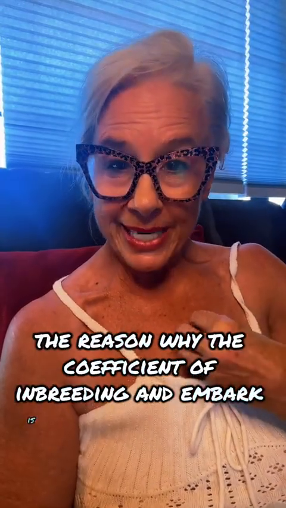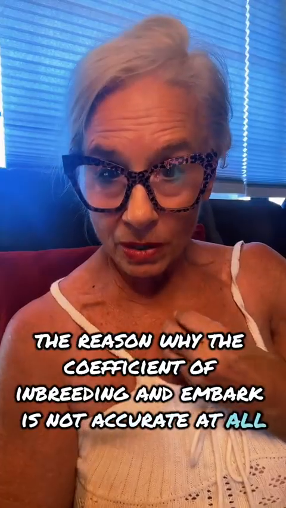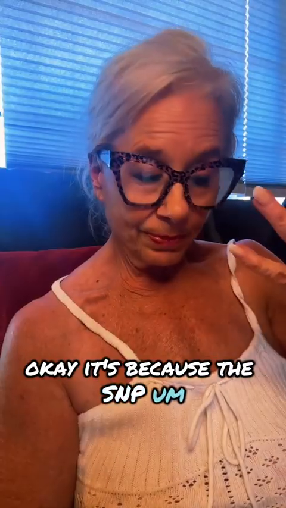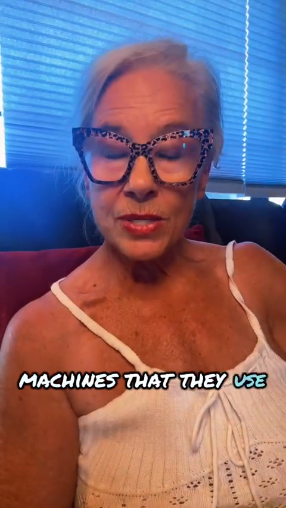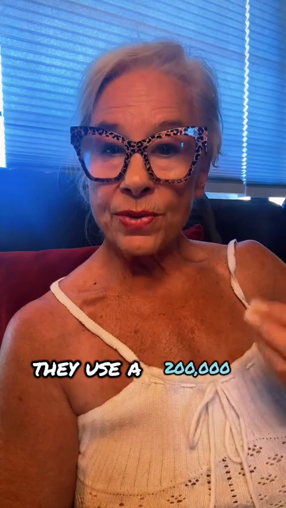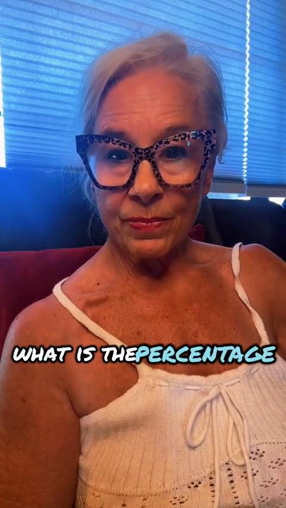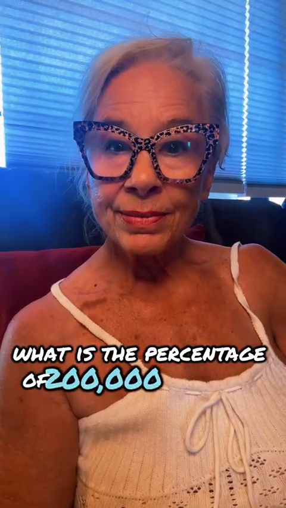So the reason why the coefficient of inbreeding in Embark is not accurate at all, okay, is because the SNP machines that they use are a 200,000 SNP machine. 200,000 genes they look at, but the dog has 1 trillion. What is the percentage of 200,000 against 1 trillion?